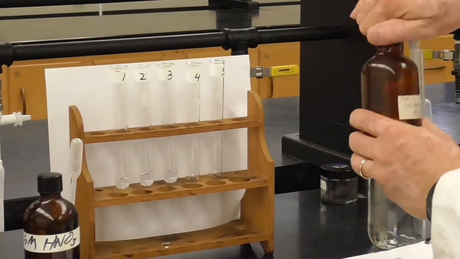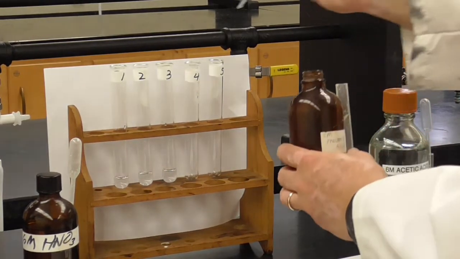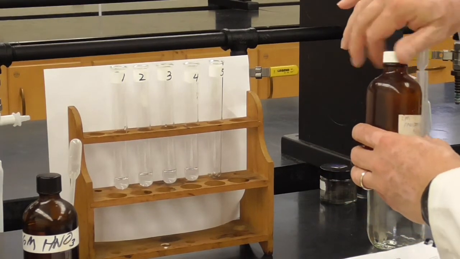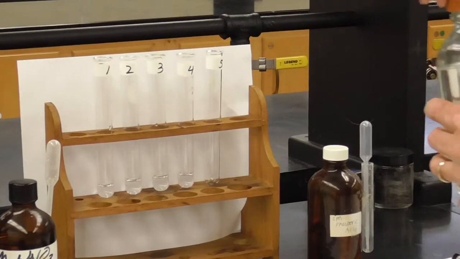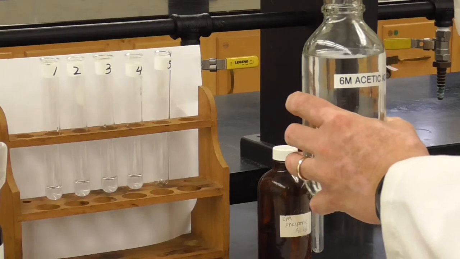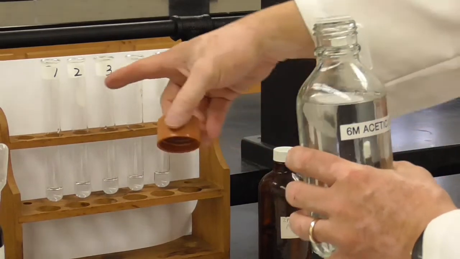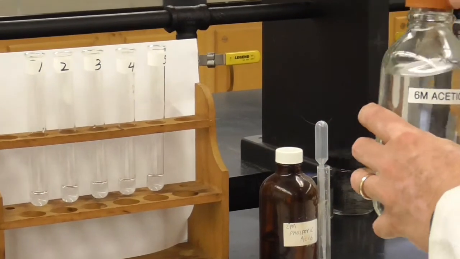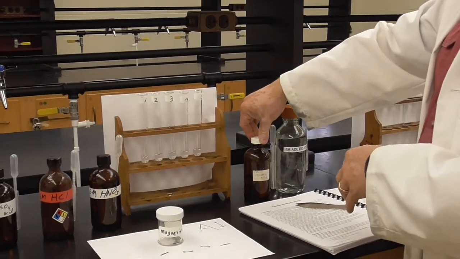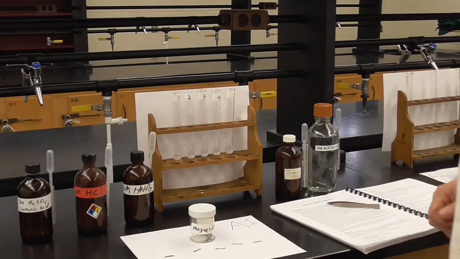Number 4 is phosphoric acid. 5 is acetic acid. Acetic acid is the stuff that's in pickle juice and vinegar, so it's got that real distinct smell to it. Hydrochloric acid, number 2, is the stuff that's in your stomach. These are very familiar acids, actually. Phosphoric acid you find in Coca-Cola. So, anyway, we've got our 5 different acids, and now the 5 different strips of magnesium.